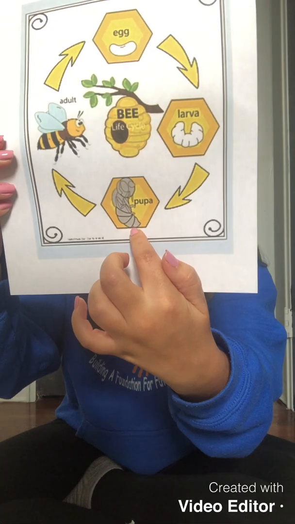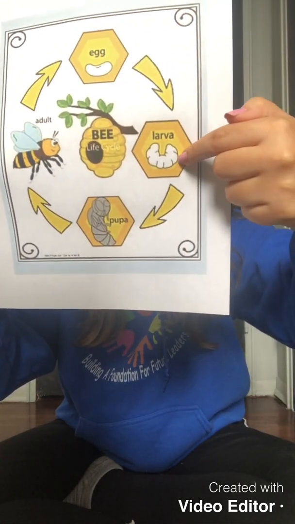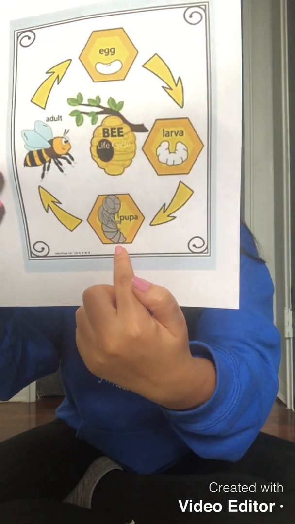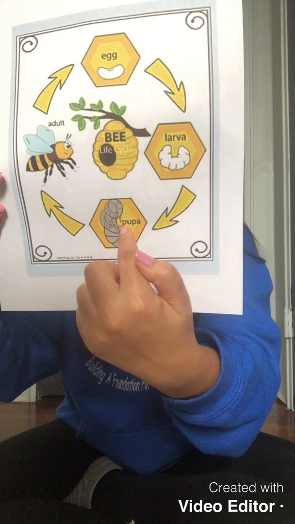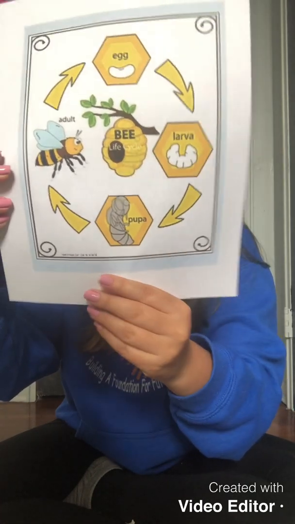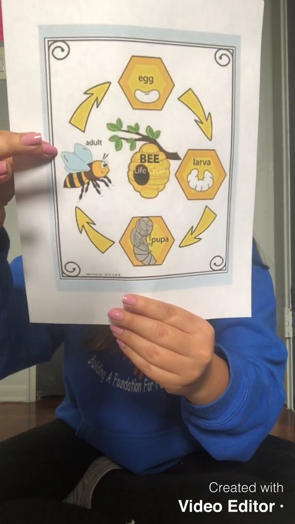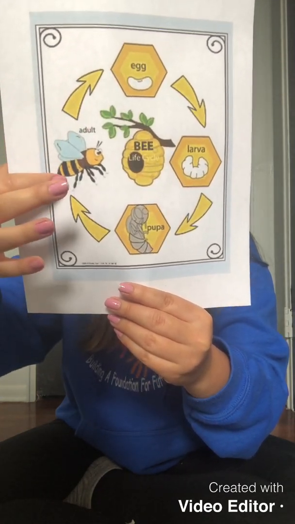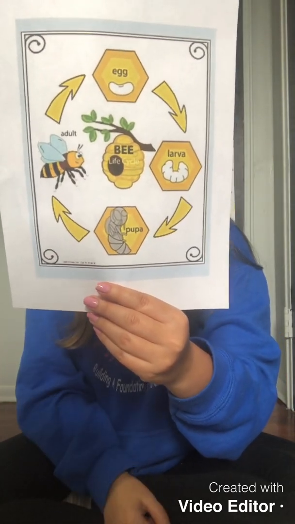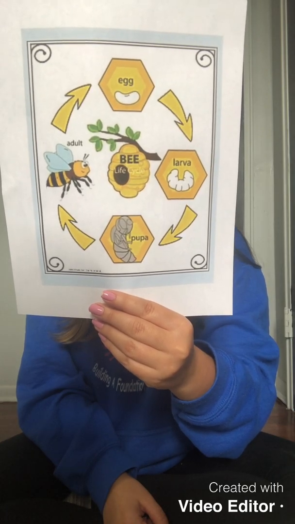So if you look, here the egg is just an egg. Here you can see it's starting to form a different shape. And here you can see it's getting its wings. I see a little bit of legs coming out. I see its body is forming. And then finally, as an adult, this is what a bumblebee looks like. It's got its wings, 2 antennas, 6 legs, and 3 body parts. Because remember, insects have 3 body parts and 6 legs. That's what makes an insect, correct?